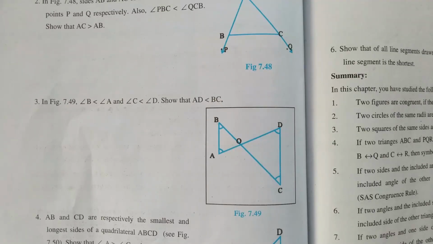Now question number 3 states: in figure 7.49, angle B is smaller than angle A and angle C is smaller than angle D. Show that side AD is smaller than side BC. Let's see how we can do this.